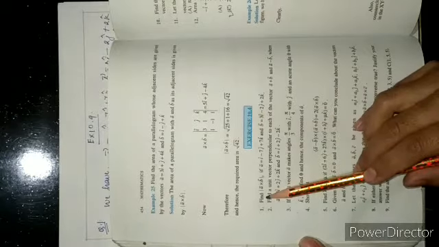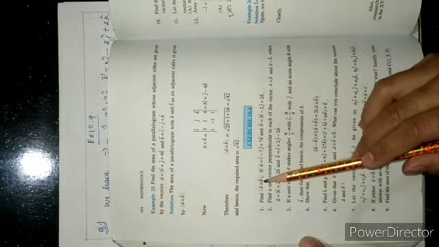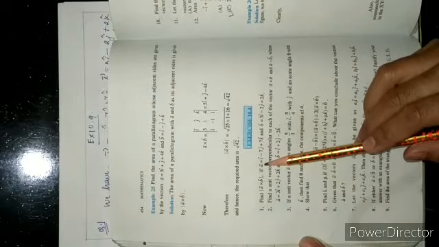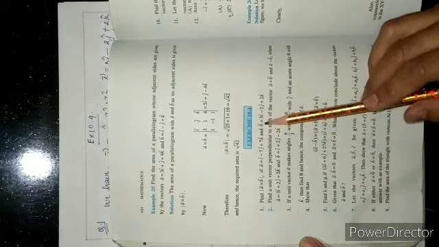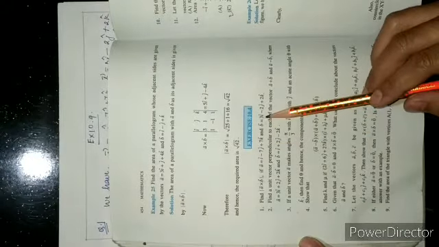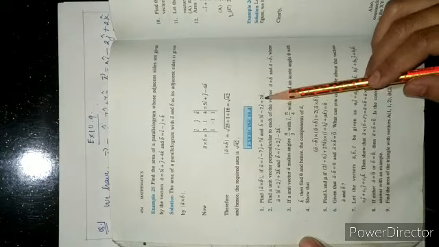Question number 1. Find the magnitude of cross product of two vectors A vector and B vector if A vector is equal to i cap minus j cap plus 7k cap and B vector is equal to 3i cap minus 2j cap plus 2k cap.